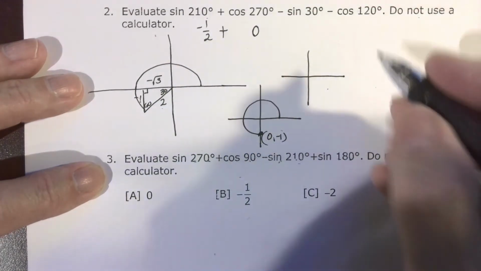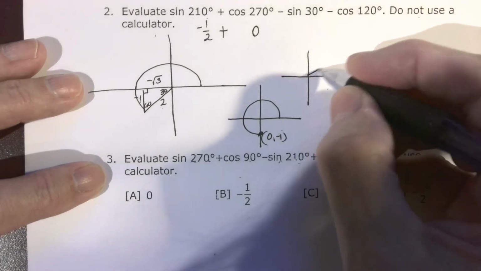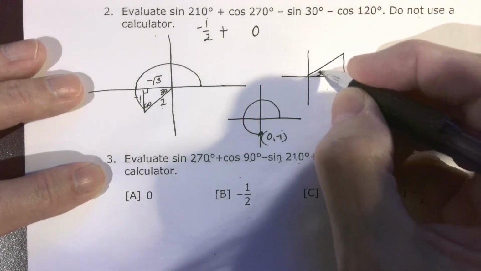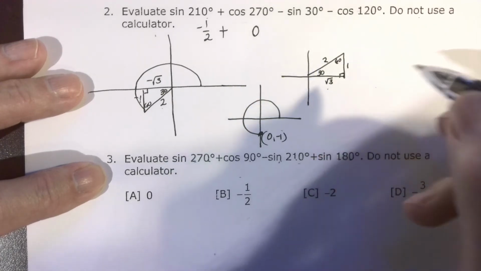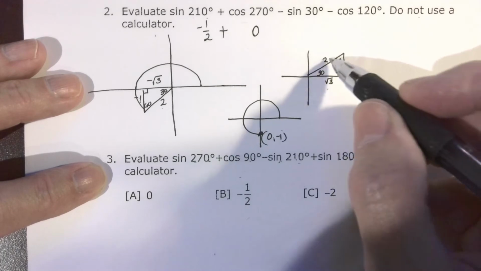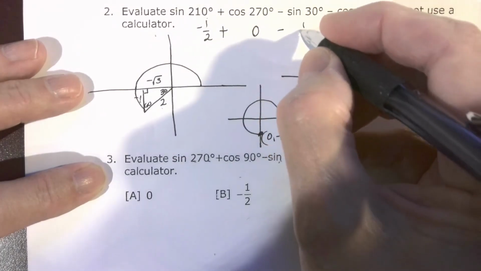Sine of 30 degrees. So we're coming up 30 degrees, so we're in this quadrant. Across from 30 is 1. This is your 60. That's a square root of 3, and that's a 2. Sine of 30 is 1 over 2. Bring down your subtraction.